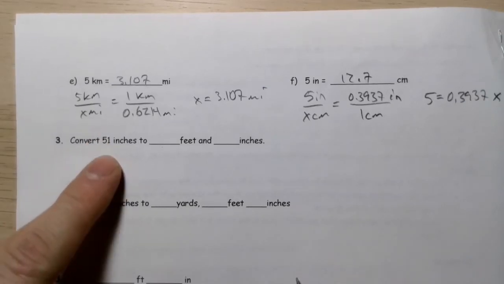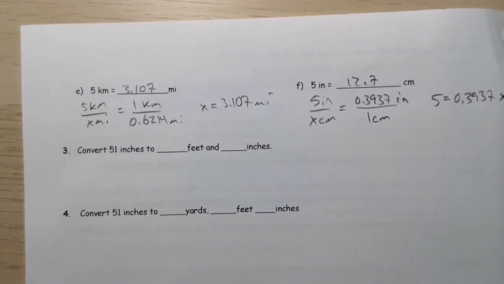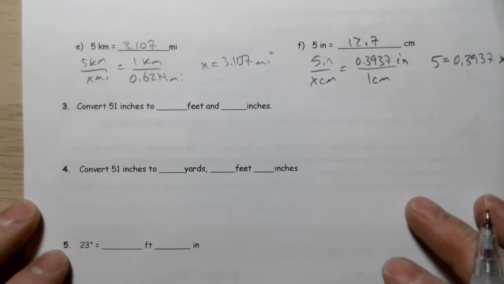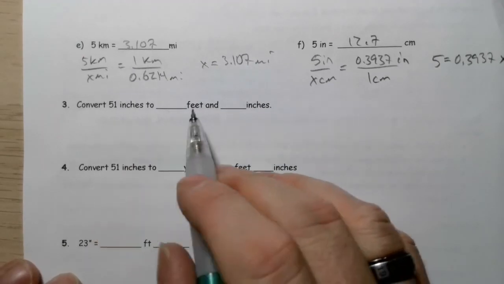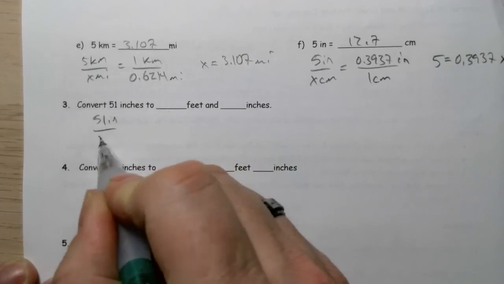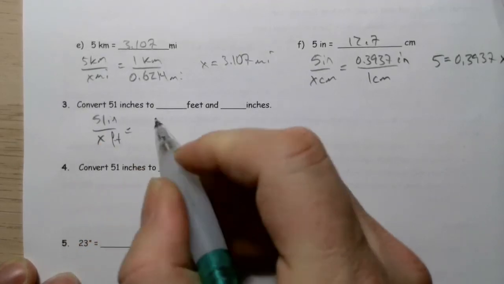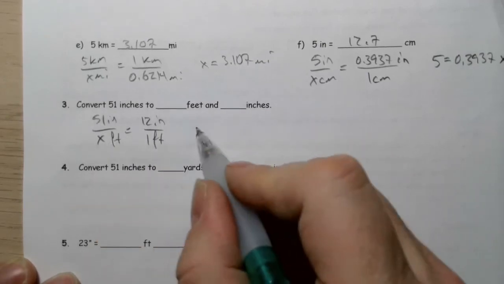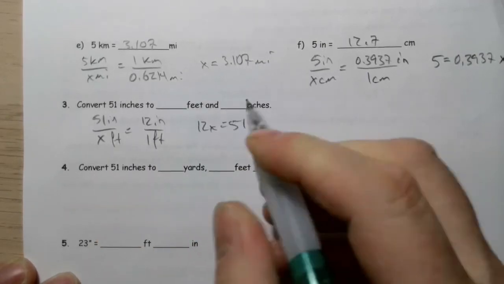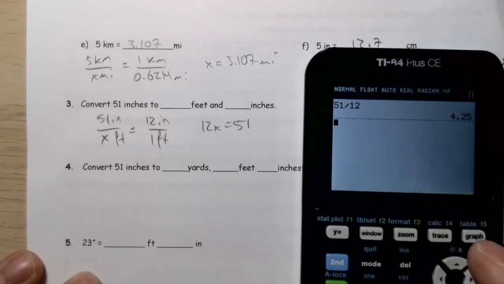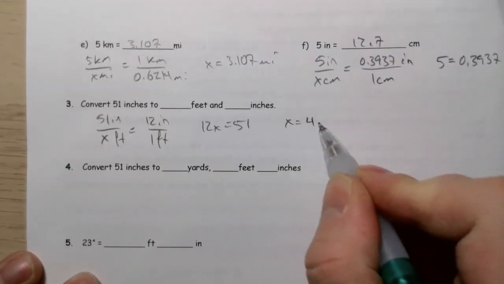I want to convert 51 inches to feet and inches. Well, I'm sticking within the same system of measurement here, so that's good. 51 inches to feet. So what I've got here is, 51 inches is going to be x feet, and 12 inches is 1 foot. Now I'm going to cross multiply here, so x times 12 will equal 51. And when I divide 51 by 12, I get 4.25. So x is equal to 4.25.